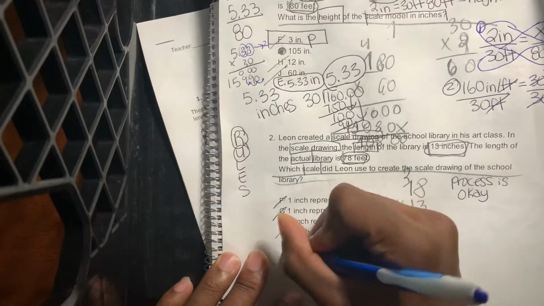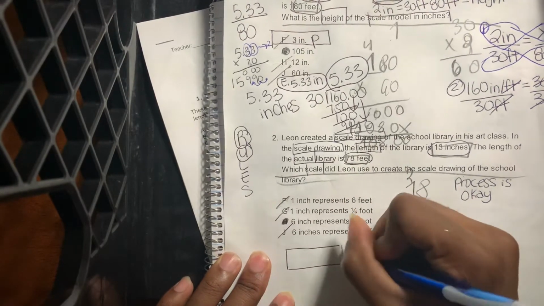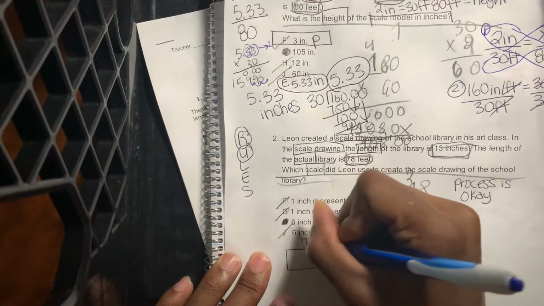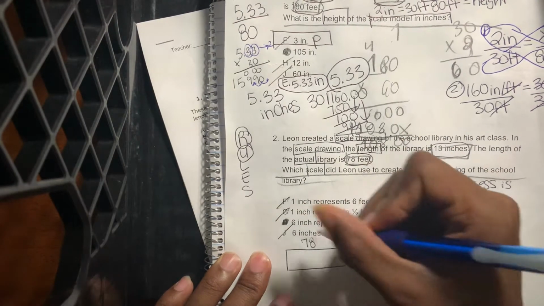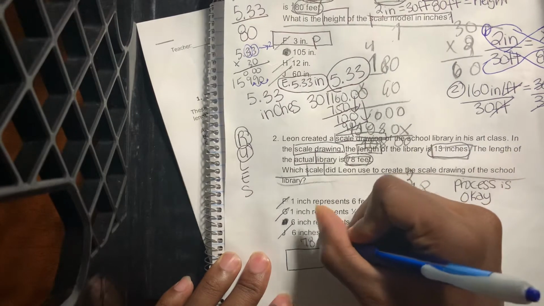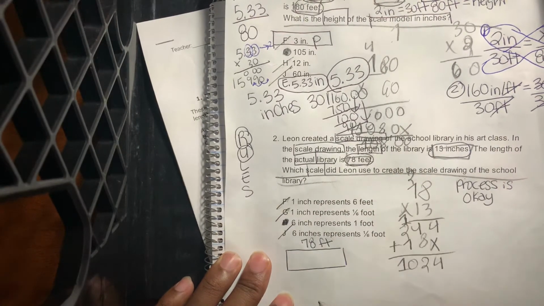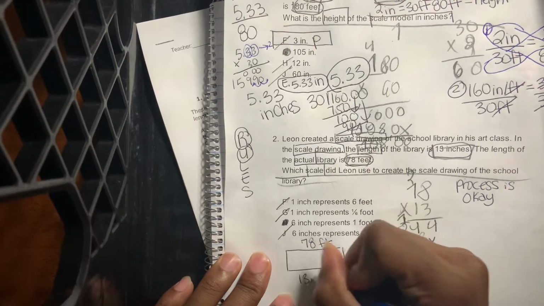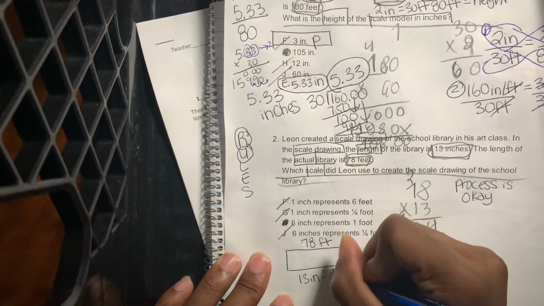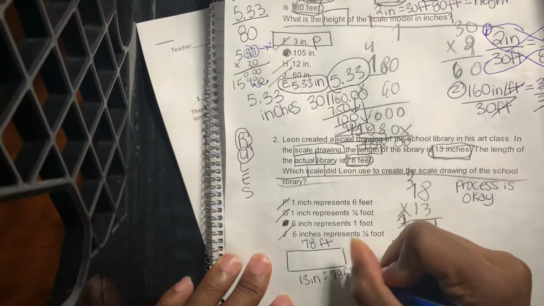So the library is like this. The length of the actual library is 78 feet, but the scale is 13 inches. So in this case, we have 13 inches to 78 feet.